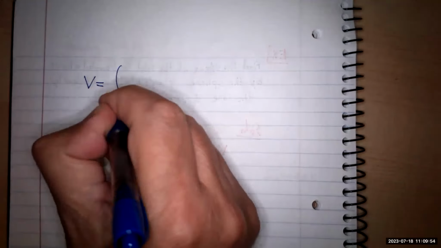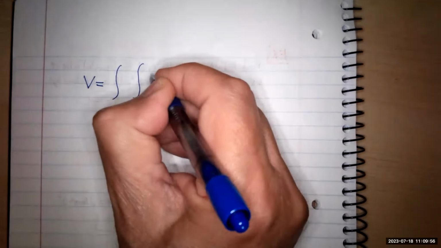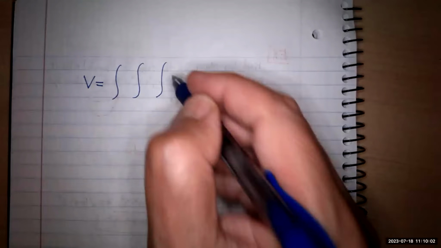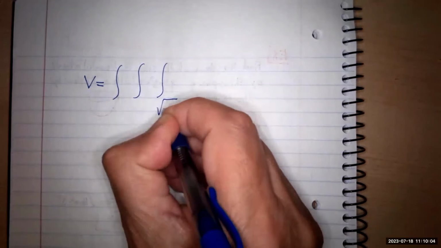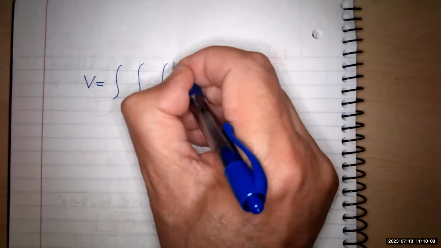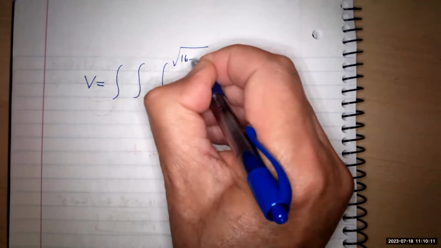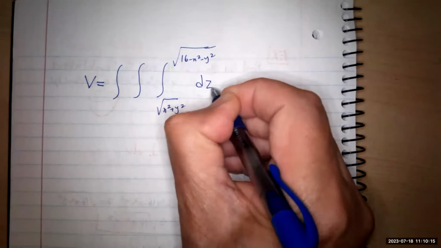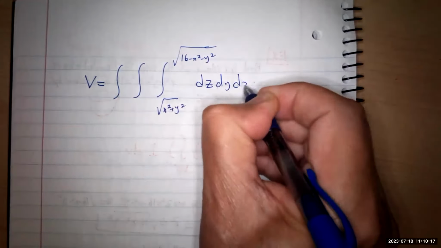You go with the x, you go with the y, and you go with the z. And you know that there is a 1 here. So this z is between the cone and the hemisphere. And this is dz, dy, dx.